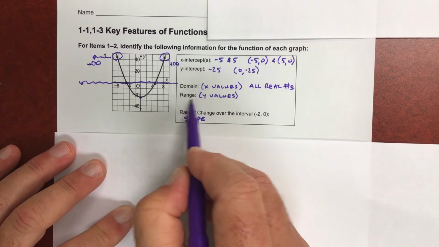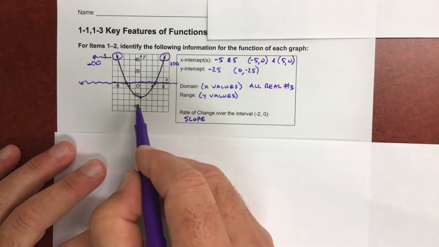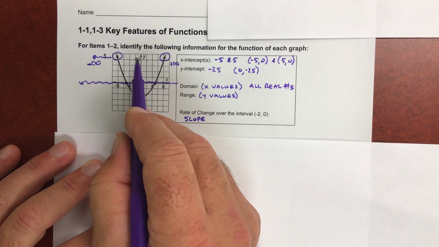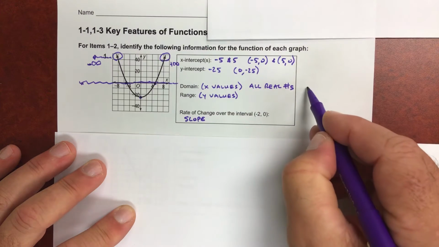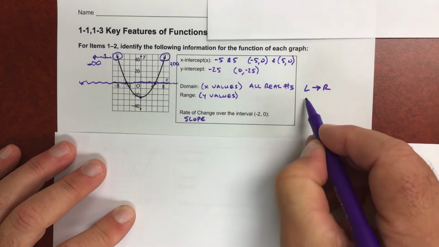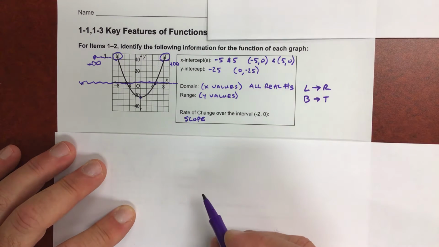We can't say that for the range. The range has a floor and a ceiling. Domain is left to right. The range is bottom to top. That's how you have to think of it.